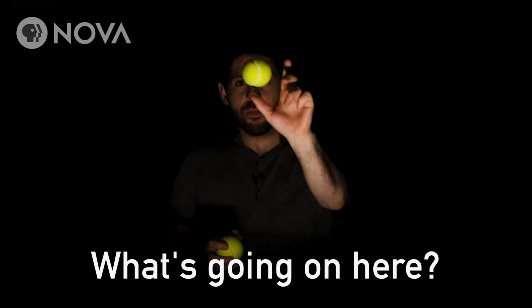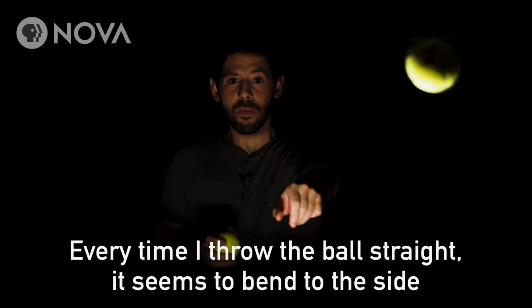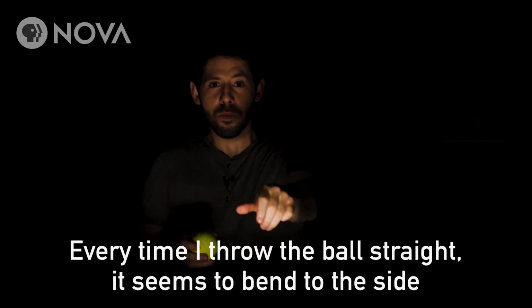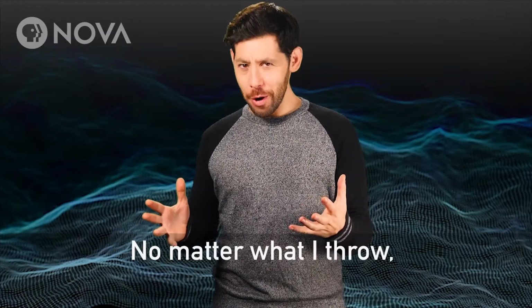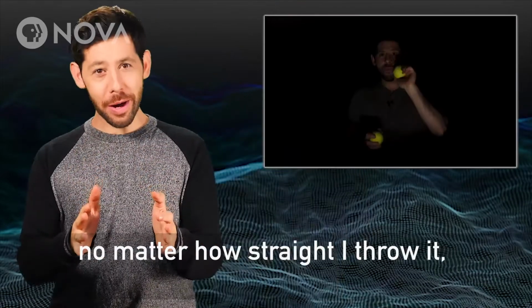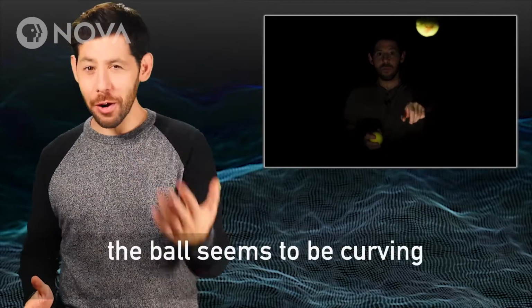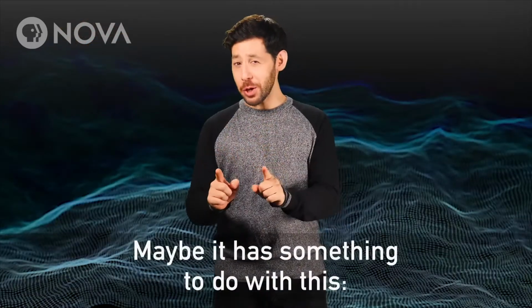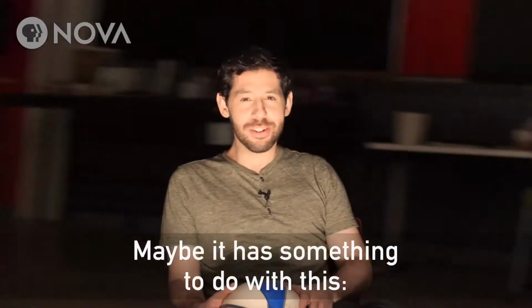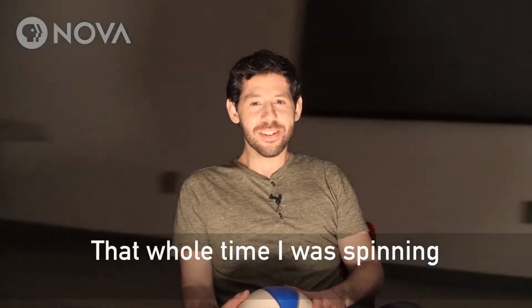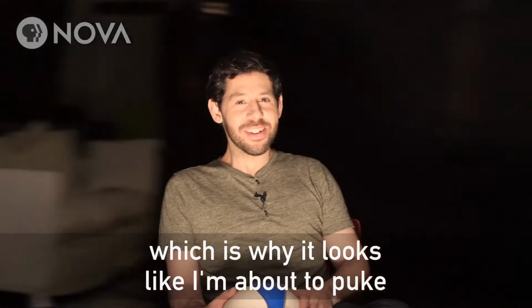What's going on here? Every time I throw the ball straight, it seems to bend to the side. No matter what I throw, no matter how straight I throw it, the ball seems to be curving. Maybe it has something to do with this. That whole time I was spinning, which is why it looks like I'm about to puke.